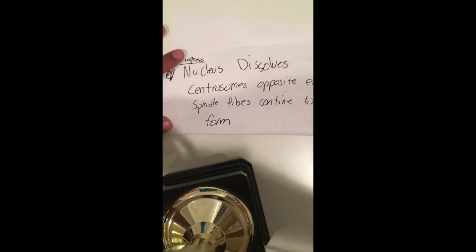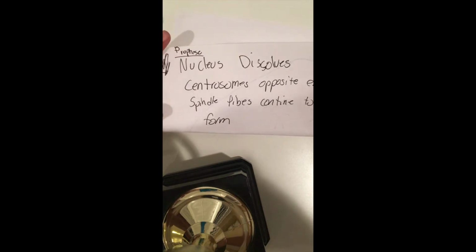Prophase. Alright. So the first thing we need to note is our nucleus dissolves. The most important point, I believe. And so basically, pretend that is our nucleus around there. That'll go away. I can't really get rid of it because I'm using black. But it goes away. And so our chromosomes are now visible.